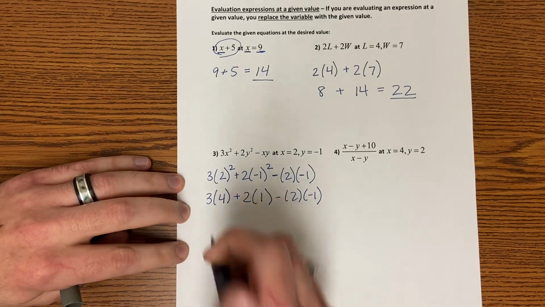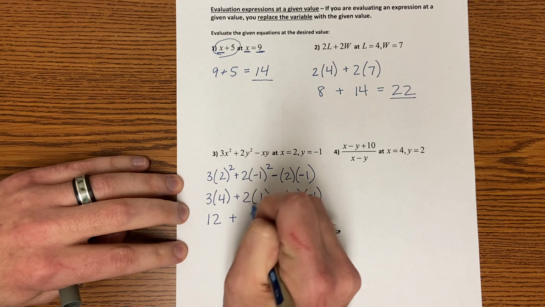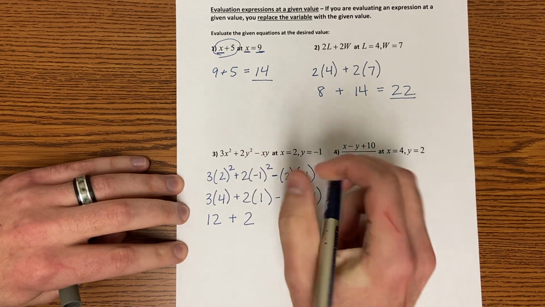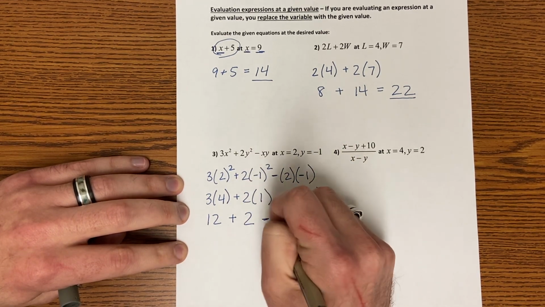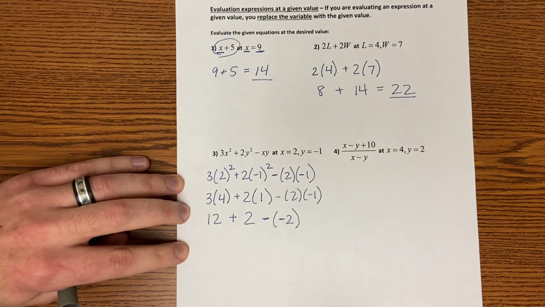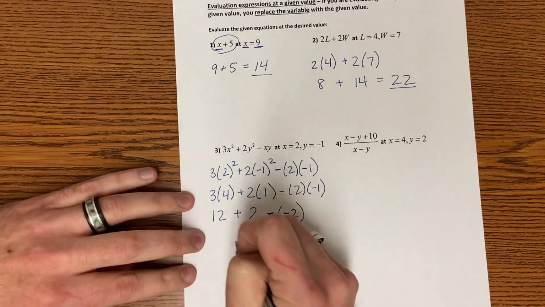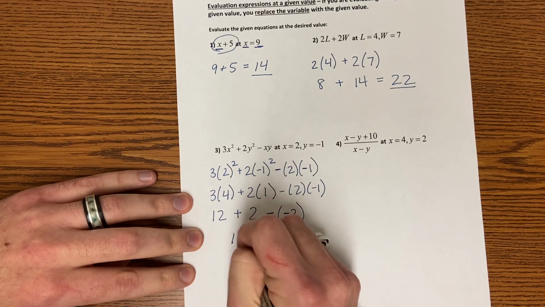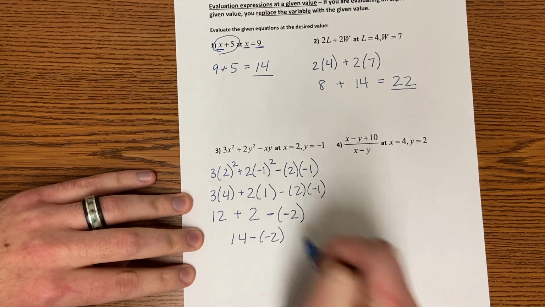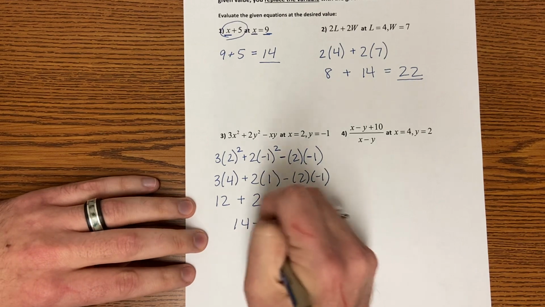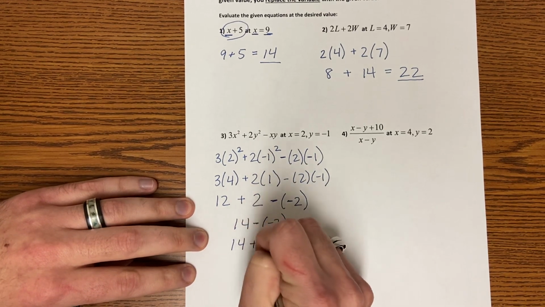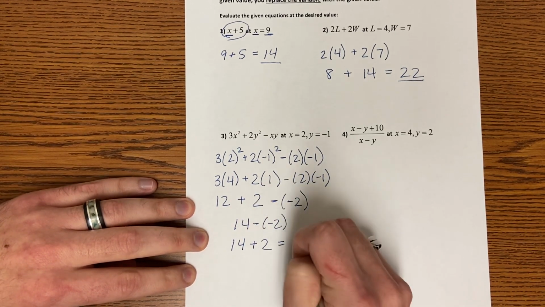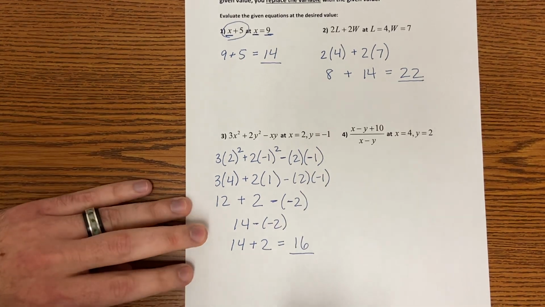Now, 3 times 4 is 12. 2 times 1 is 2. Here, 2 times negative 1 is really negative 2. So it's 12 plus 2 minus a negative 2. This is all addition and subtraction, so you go left to right. So this is 14 minus negative 2. If you are more comfortable with distributing the negative, so that this is really 14 plus 2, that works as well. But either way, you should get 16.